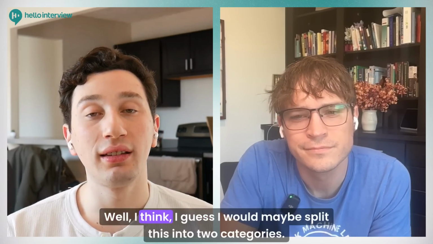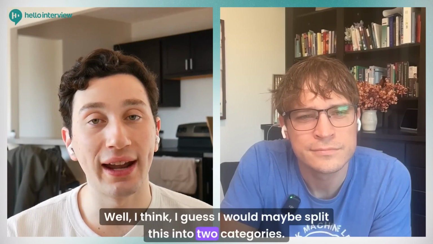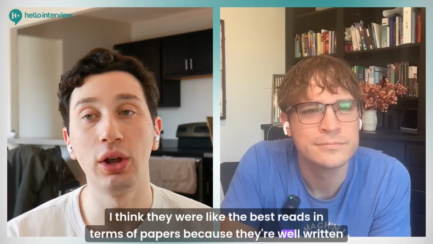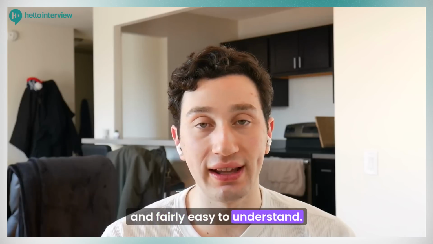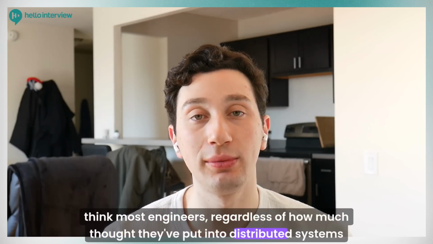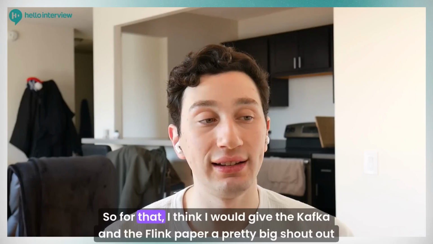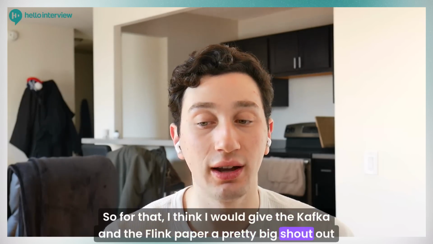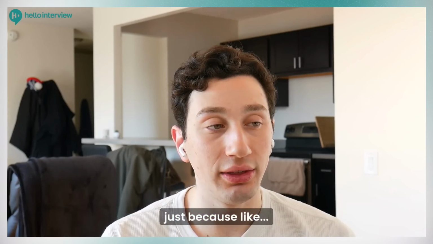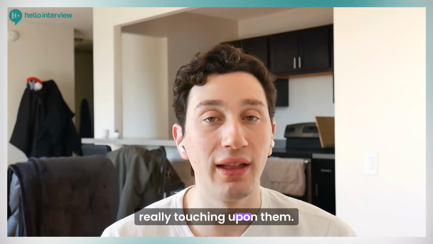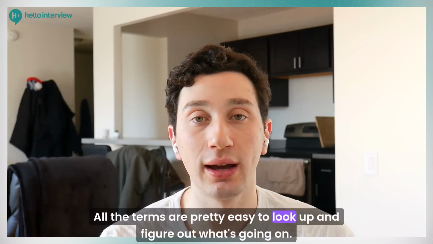Sure. Well, I guess I would maybe split this into 2 categories. I think there were the best reads in terms of papers because they're well written and fairly easy to understand. I think most engineers, regardless of how much thought they've put into distributed systems, could understand them. So for that, I would give the Kafka and the Flink paper a pretty big shout out, just because there are no crazy compiler optimizations that they're doing, or at least they're not really touching upon them. All the terms are pretty easy to look up and figure out what's going on.